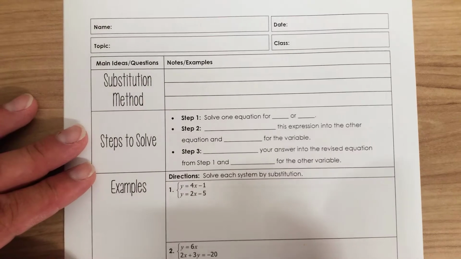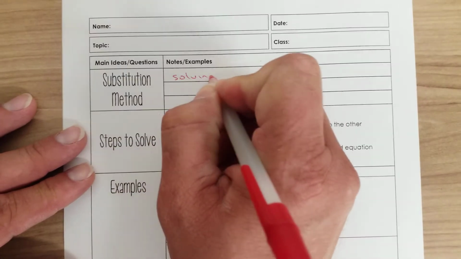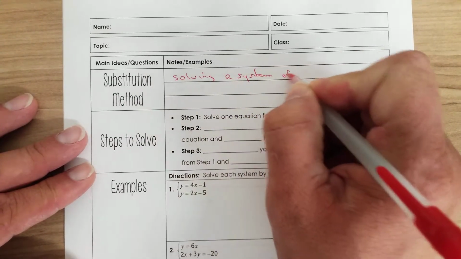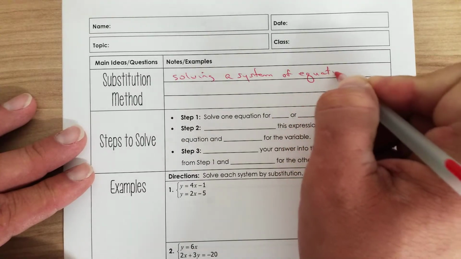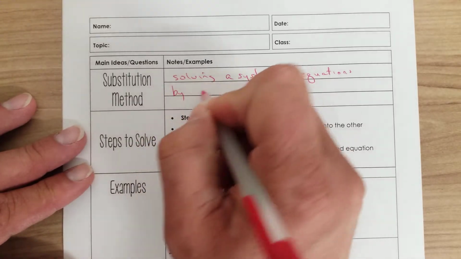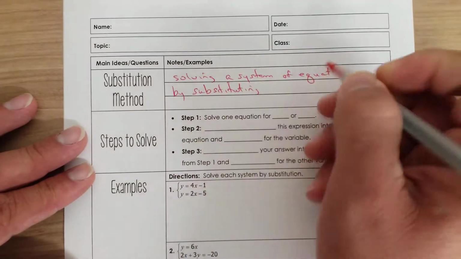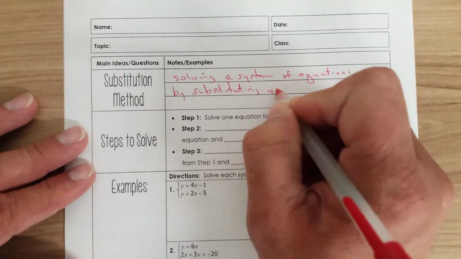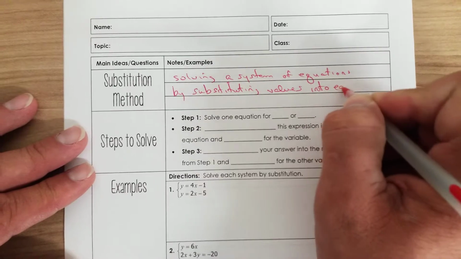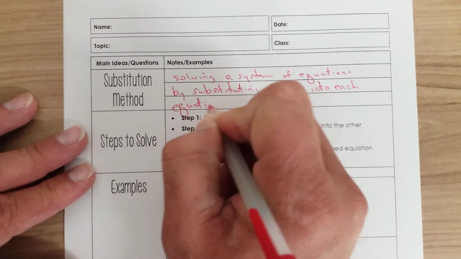algebraically without a graph. So it is a process of solving a system of equations. Remember that meant two equations, by substituting values into each equation. And I'll show you what that looks like.